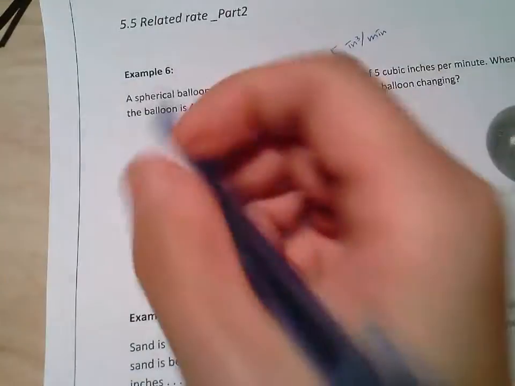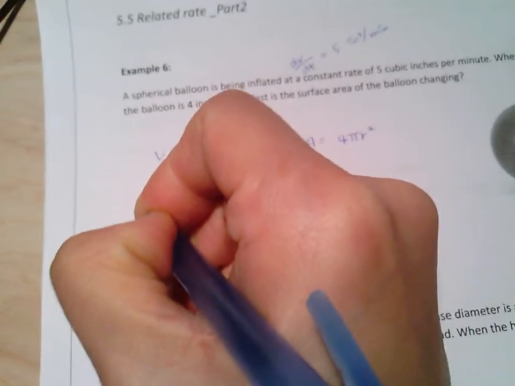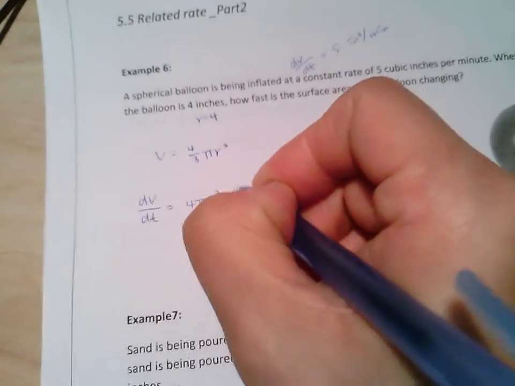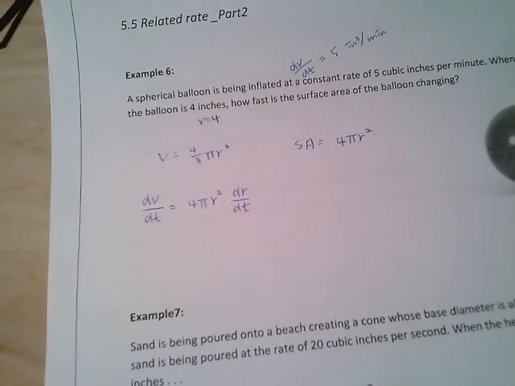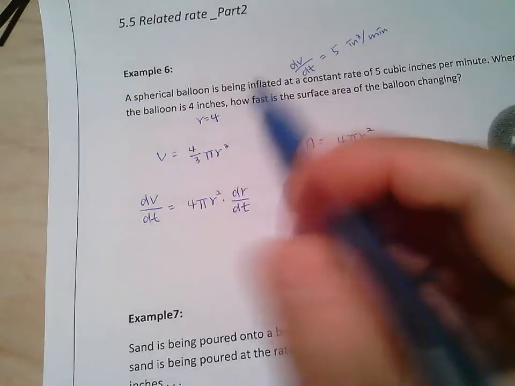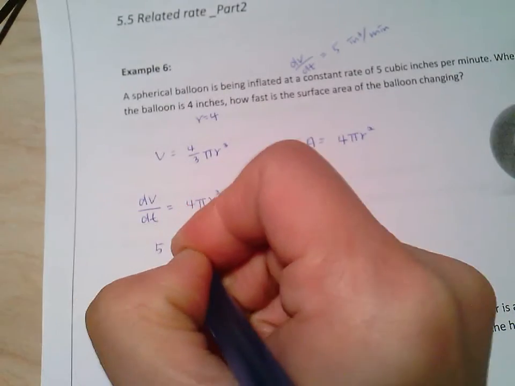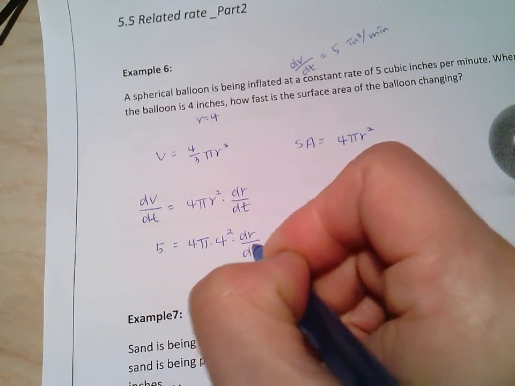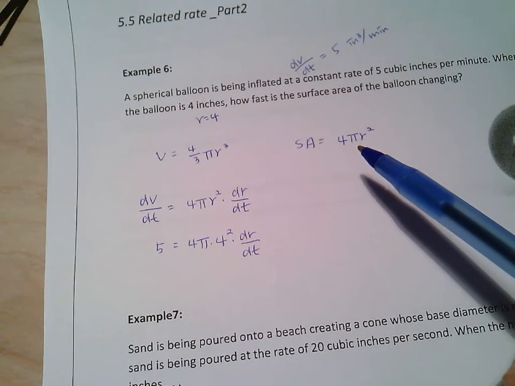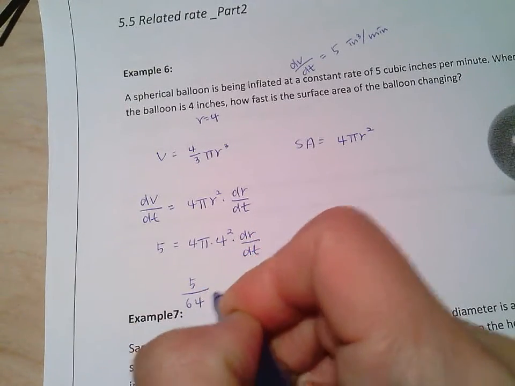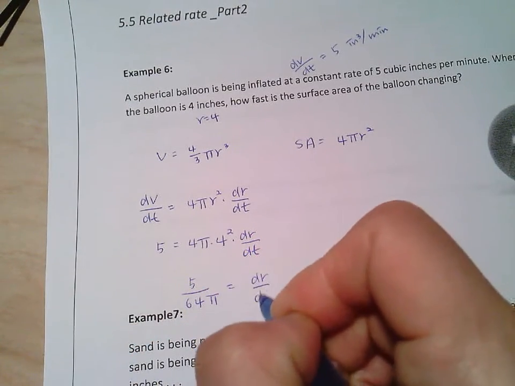Okay, so for dV over dt, I just want to take the derivative of each side with respect to time, which gives 4 pi r squared times dr over dt. Since the radius is 4 and dV over dt is 5, 5 equals 4 pi radius squared times dr over dt. So we have 64 pi. So 5 over 64 pi is dr over dt.